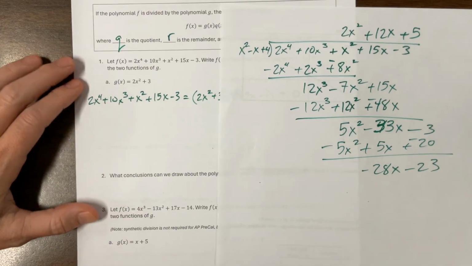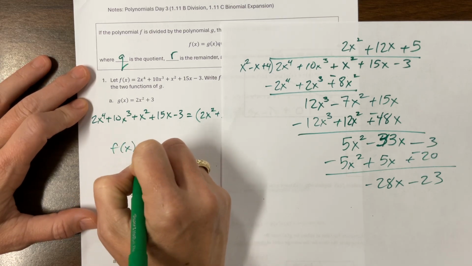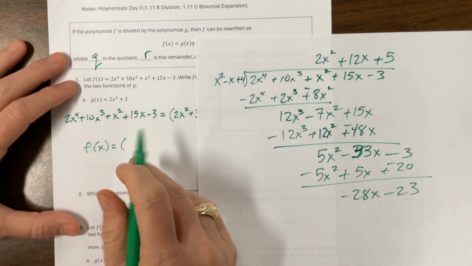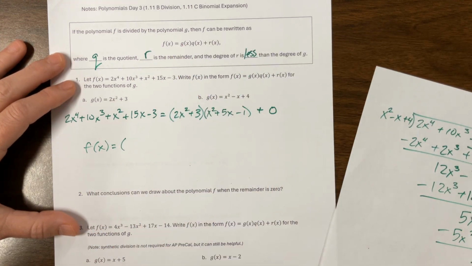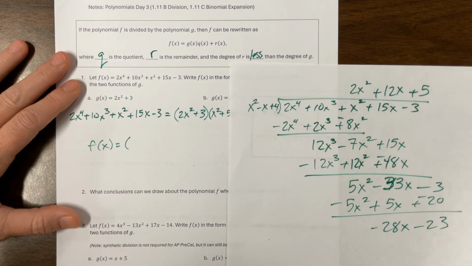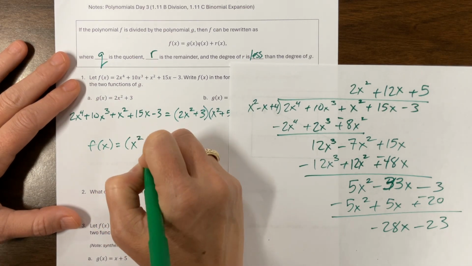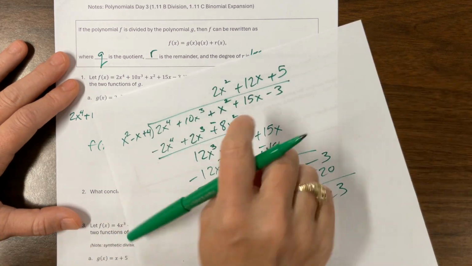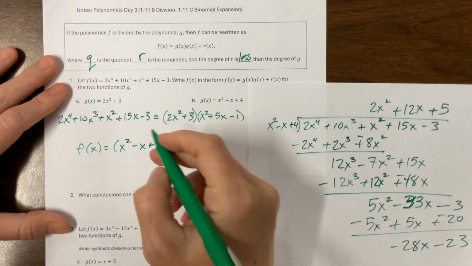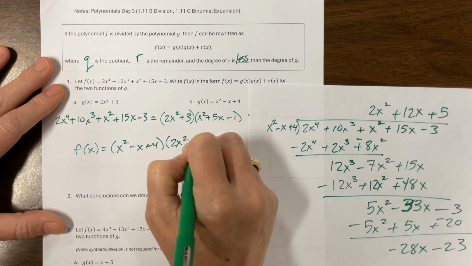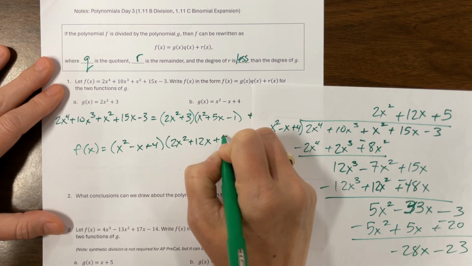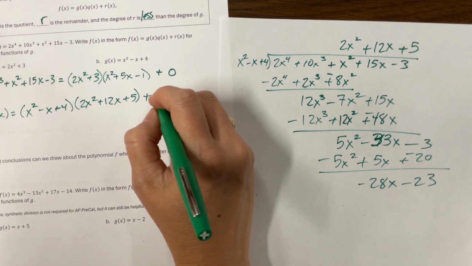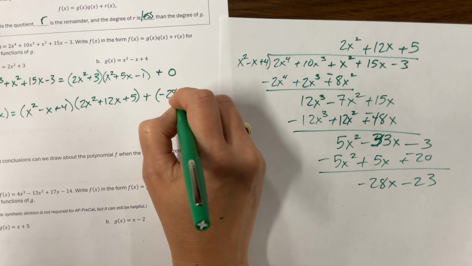Okay, this f of x, I'm not going to write it again. I've written it too many times. F of x will be equal to, well, what did we divide by? The g value that they gave us. It doesn't really matter if you do g or q first. I'm just trying to stay consistent with what they told us. Here was the g. Q was what we found over here. And then we have plus a remainder of, well, negative 28x minus 23.